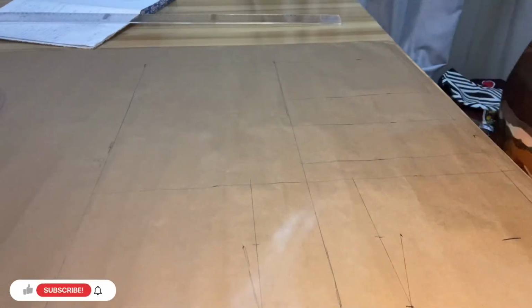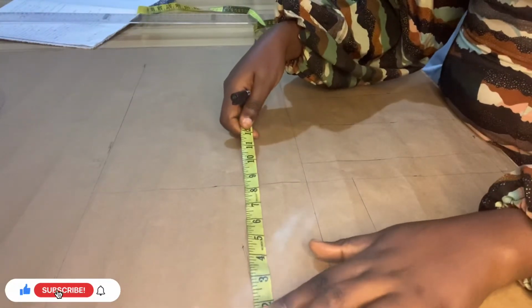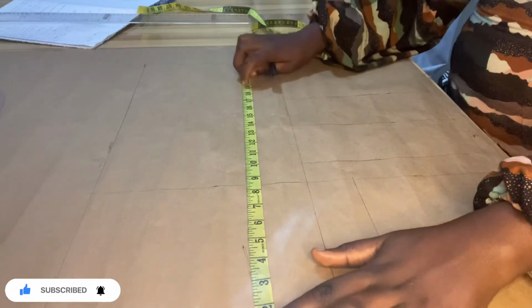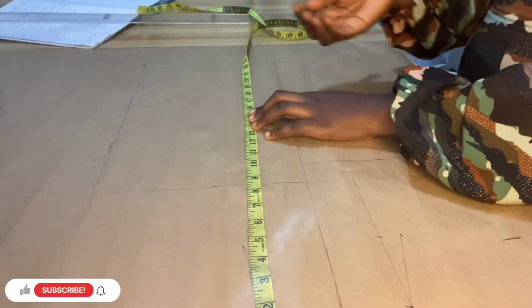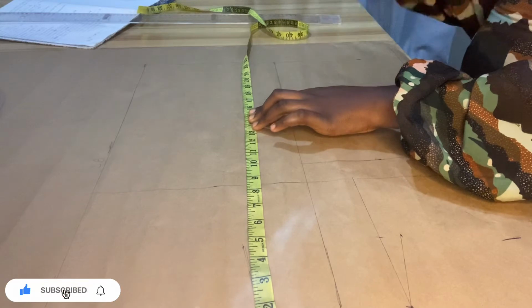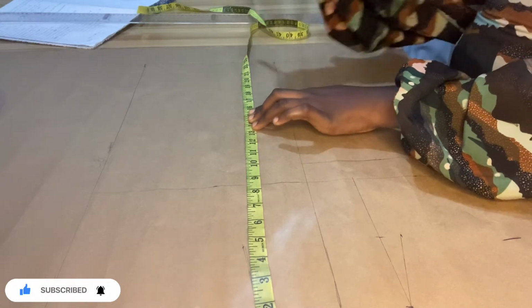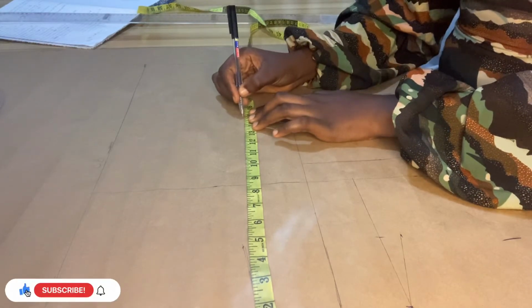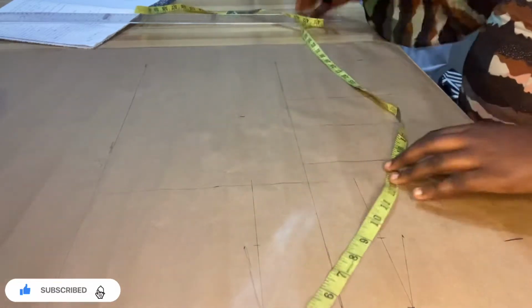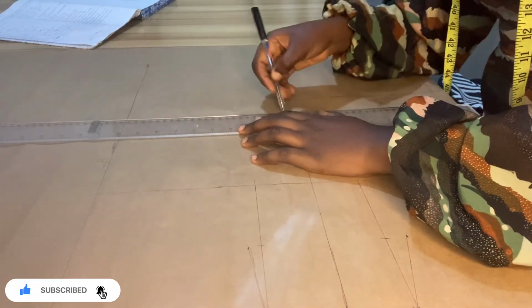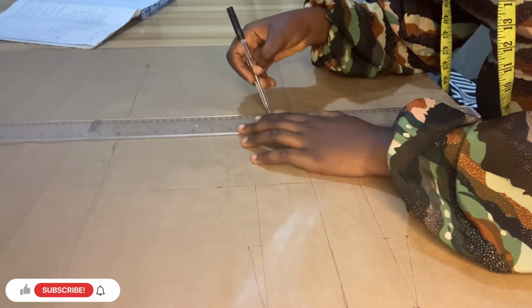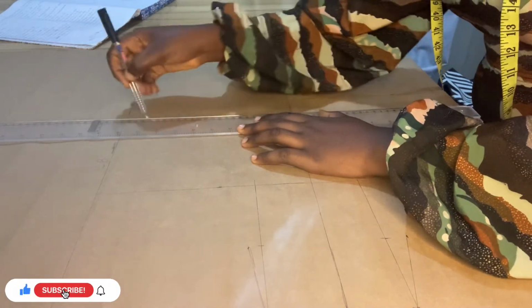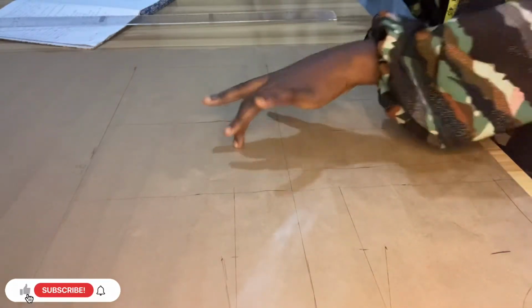We are going to go to the back. The length of the back is going to be 15 inches. The back does not need nipple to nipple or bust measurements because the back is flat. So we are going to do 15 inches. You draw a straight line for this. So this is the back and this is the front.